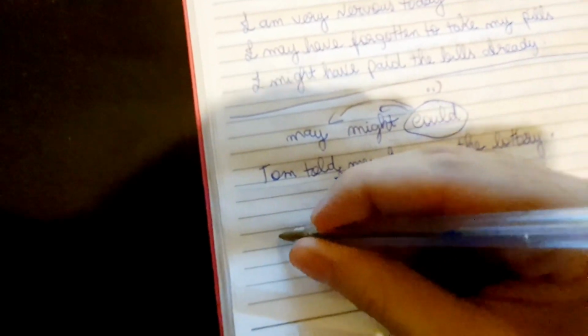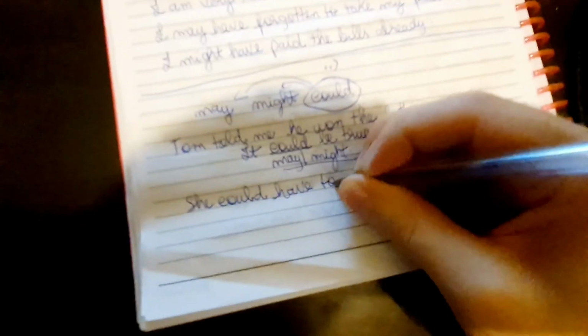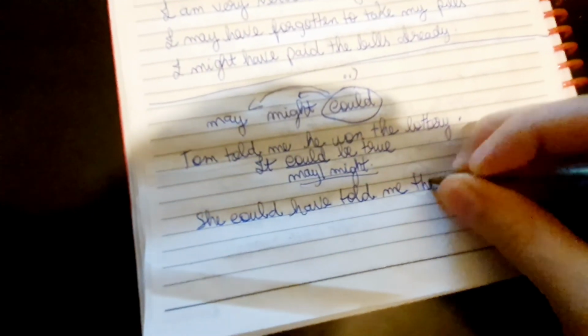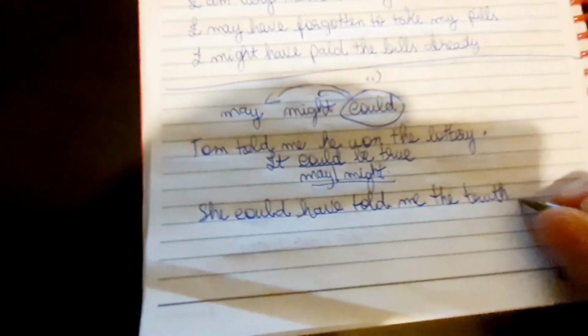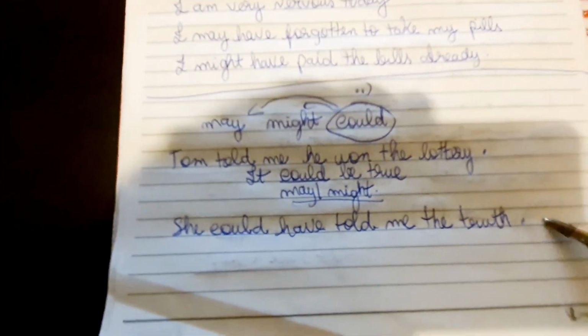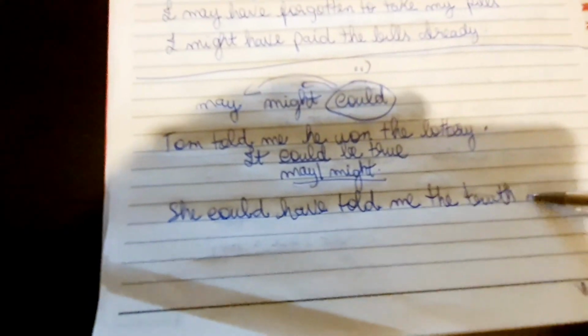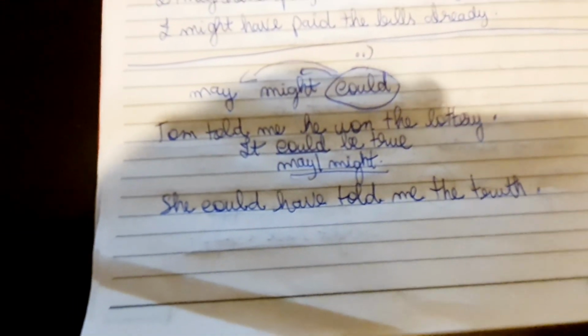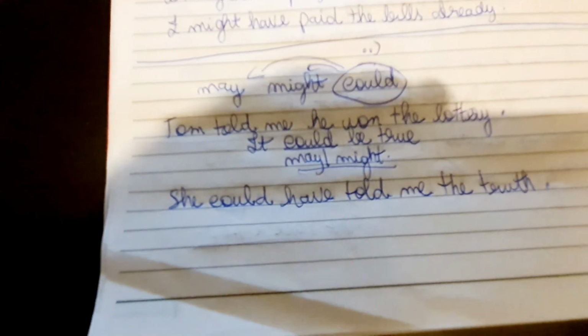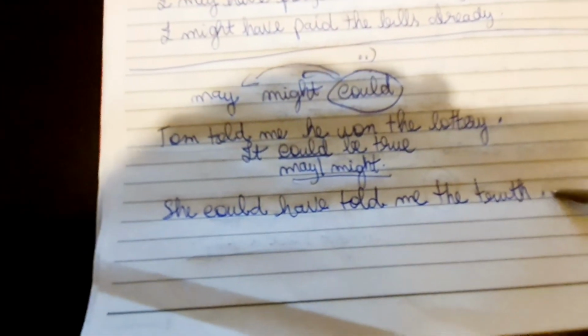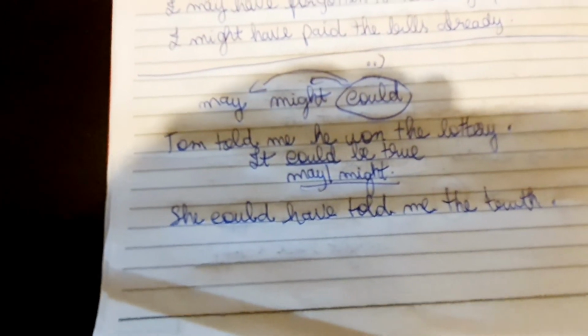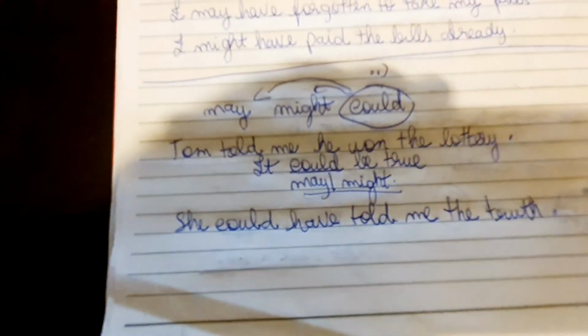For example, she could have told me the truth. Right? Let's suppose I have a daughter, and she wanted to leave to meet her boyfriend, and she told me a little lie, right? A small lie. She says that she's going to study with her friend, and then you find out that she didn't tell you the truth, and then you say she could have told me the truth.